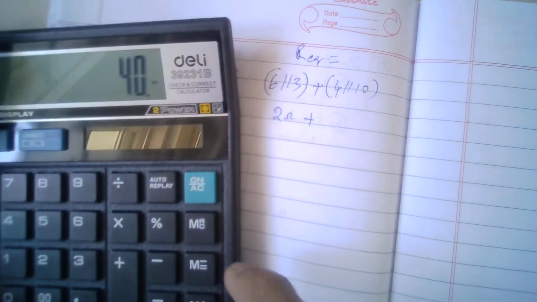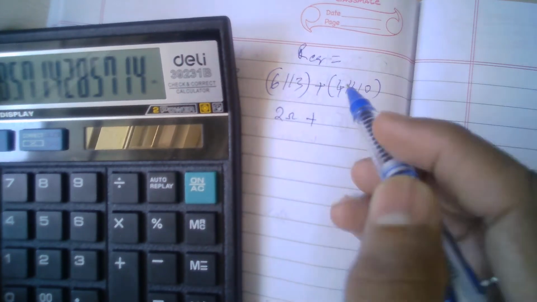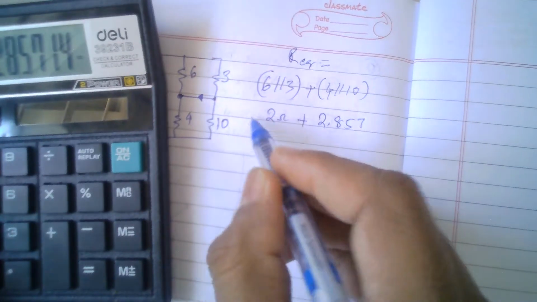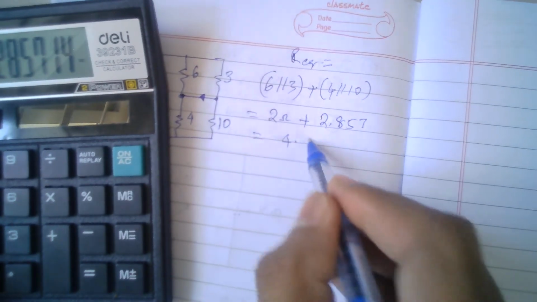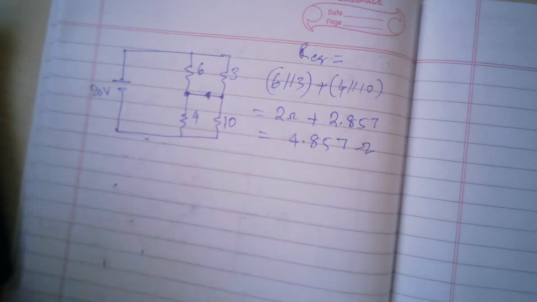That is 40 divided by 14, so 2.857. Okay, so the total resistance is 4.857 ohms. Now what is the total current?